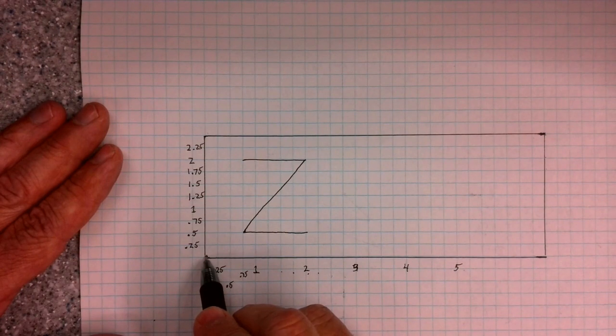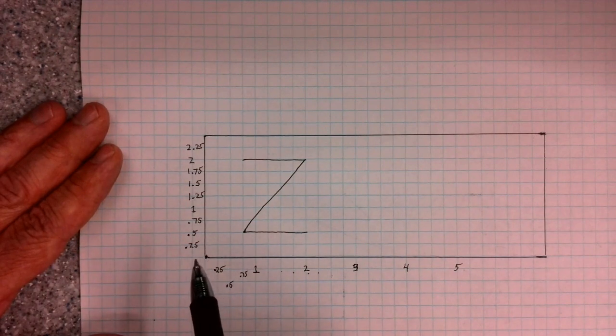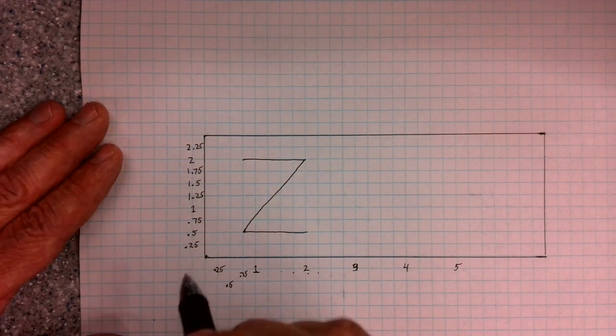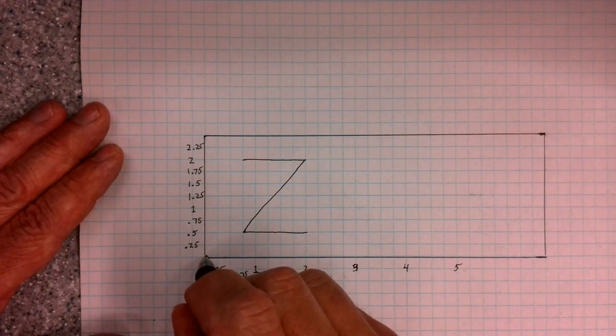X0, Y0, Z0, right here where the pen sits. And if I was to lift the pen up 1 inch, that would be Z1. And if I was to bring the pen below the surface, that would be a negative number.